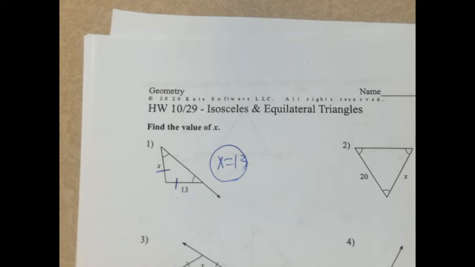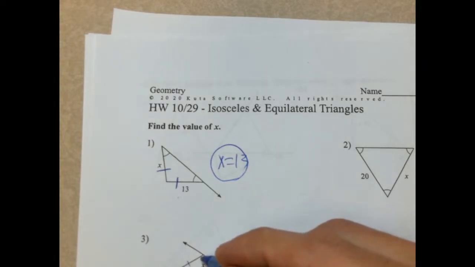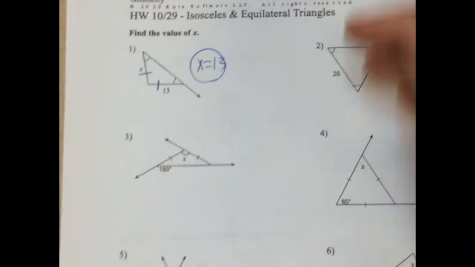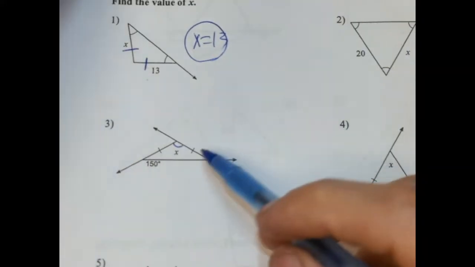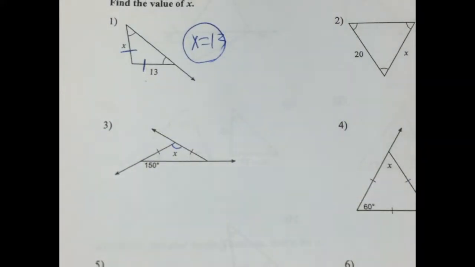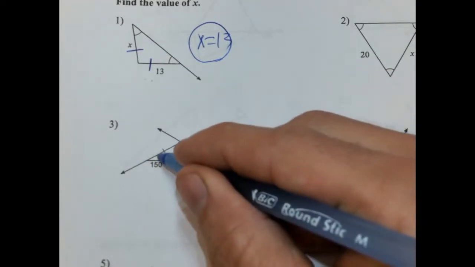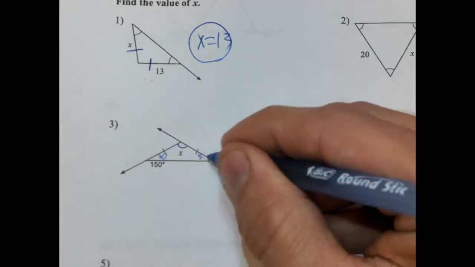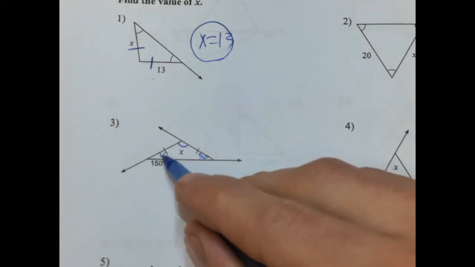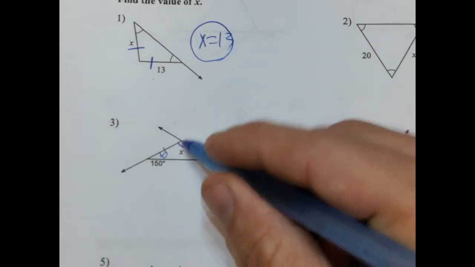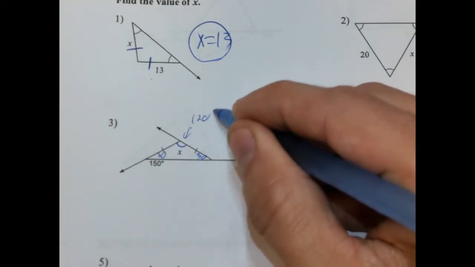This is an isosceles triangle. We're looking for, I believe this is x here. Zoom in a little more here. We're going to say that's x. It's kind of poorly written, but this is an isosceles triangle because there's two legs of the same measure. This is 150, therefore this is 30. That means this is 30 because base angles need to be congruent. 30, 30, 60, that means this is 120 degrees.